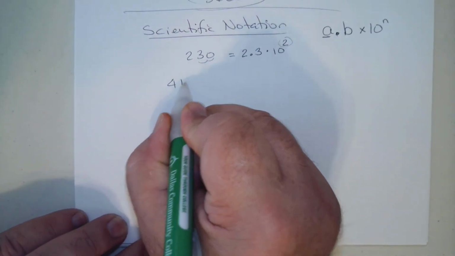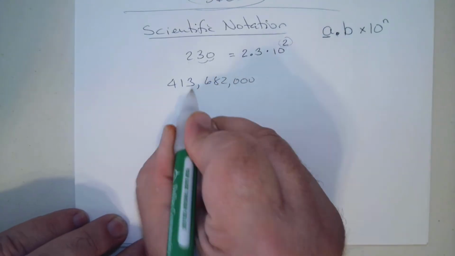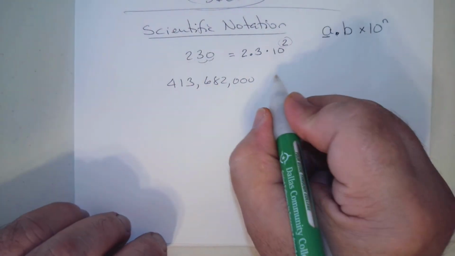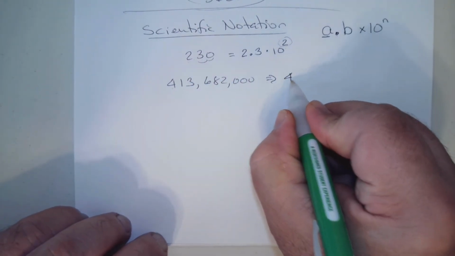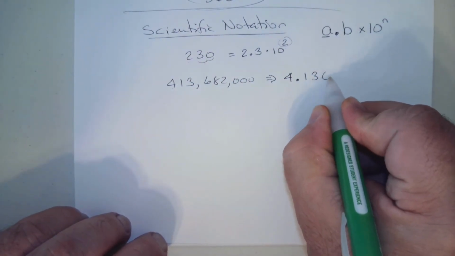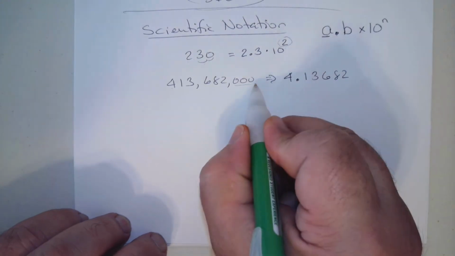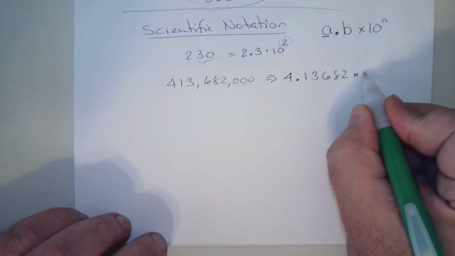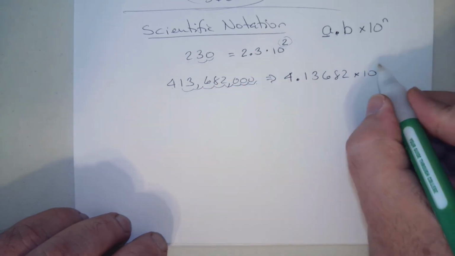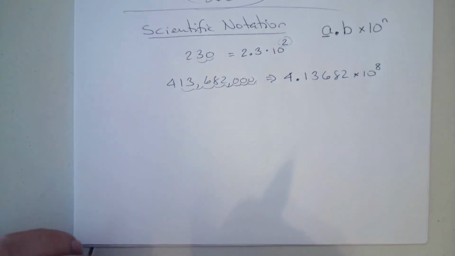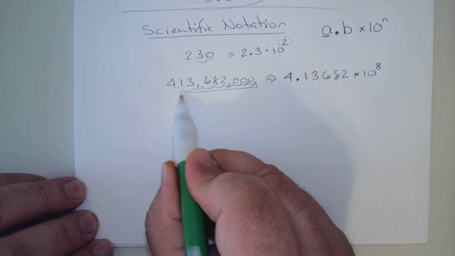Let's look at this. If I had 413,682,000, in scientific notation, it would be 4.13682. And I don't have to put the rest of the zeros. So how many spaces times 10? 1, 2, 3, 4, 5, 6, 7, 8. 10 to the 8th. So from this location to the end is 8 spaces.